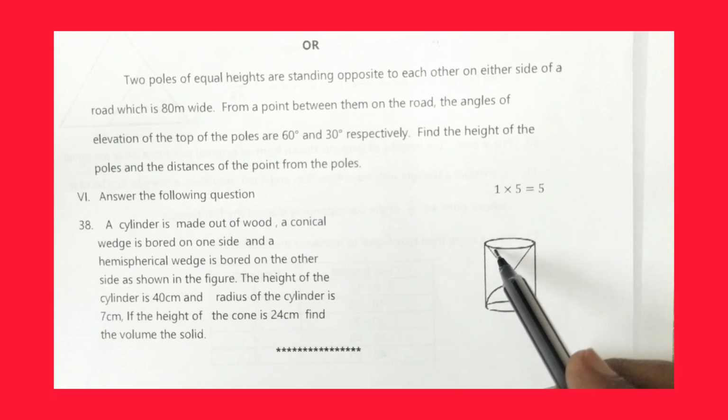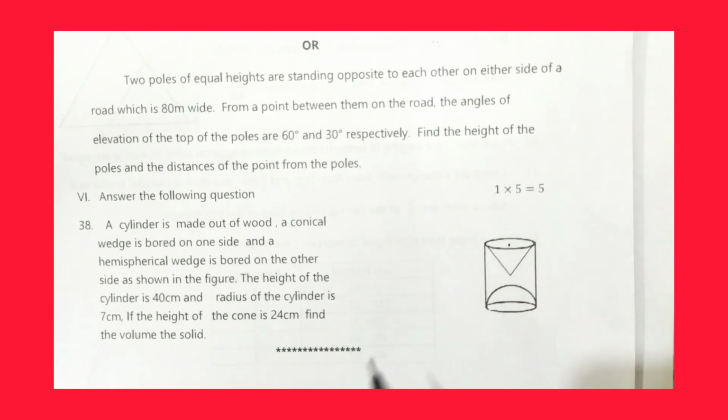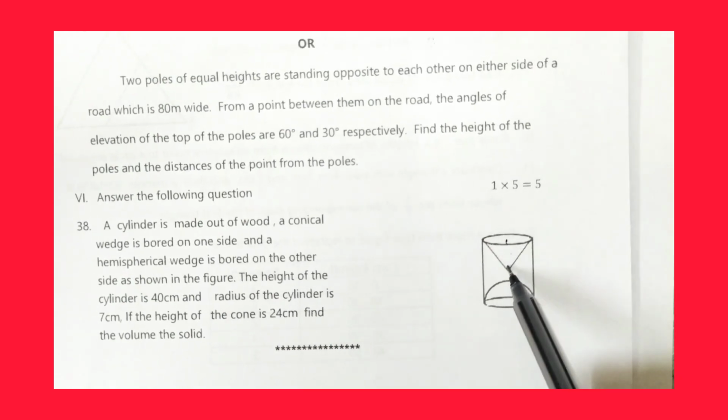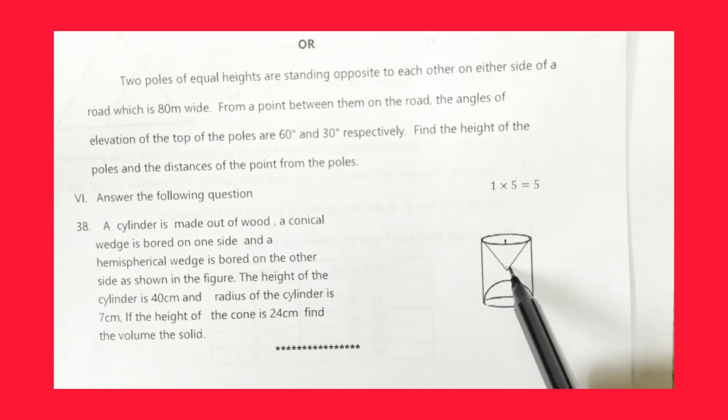If the height of the cone, this is the narrow height, and that narrow height is given as 24 centimeter. Now we have to find out what is the volume of the solid. So let us calculate the volume of the solid. So here three figures are there. One is cylinder, another one is cone, and another one is hemisphere. So we know the height of the cylinder, 40, radius of the cylinder 7, and the height of the cone, which is given as 24 centimeter.